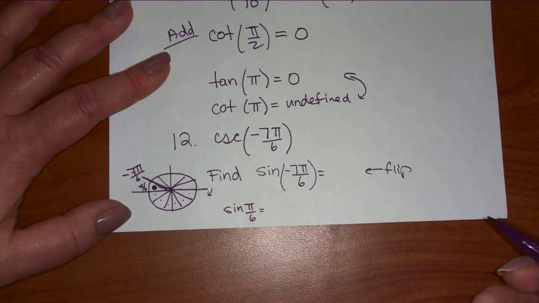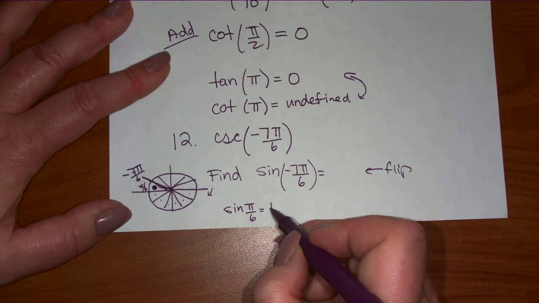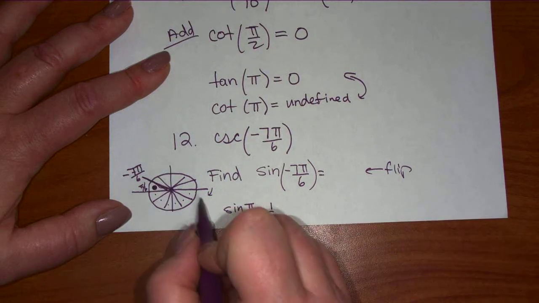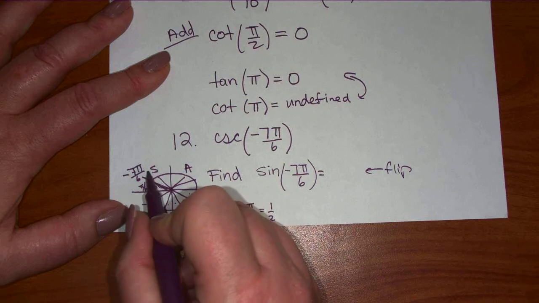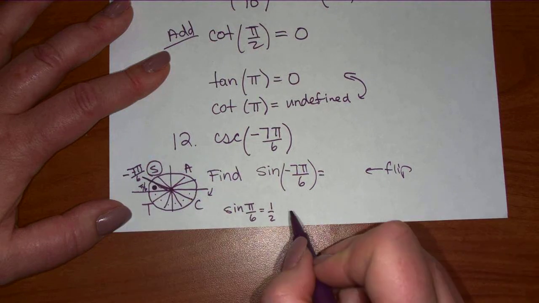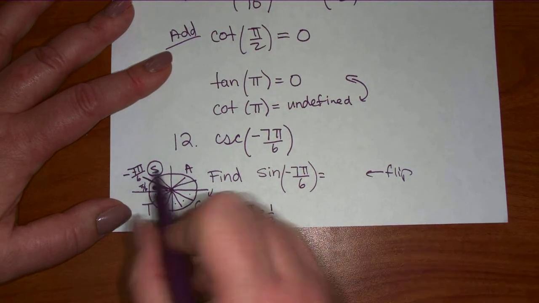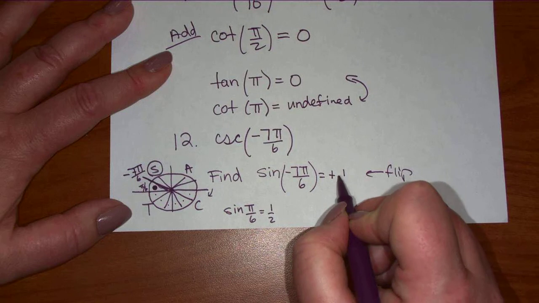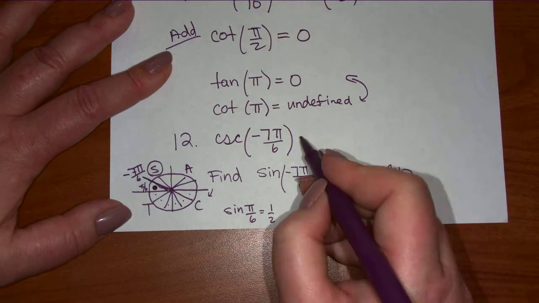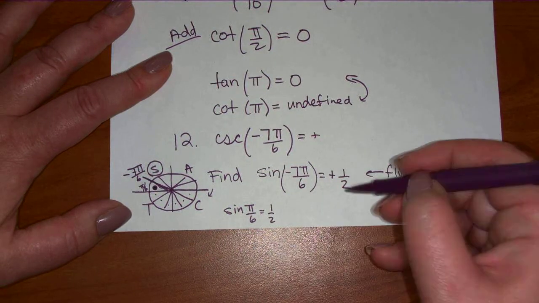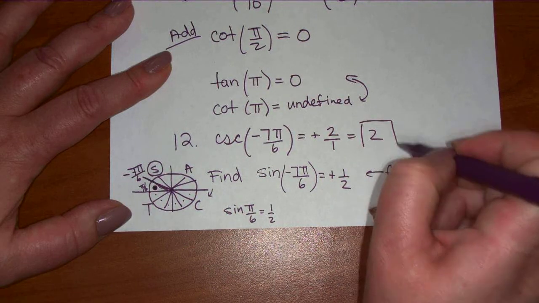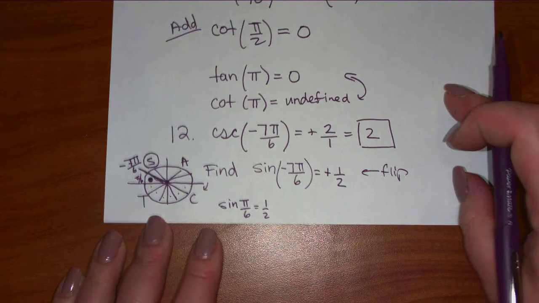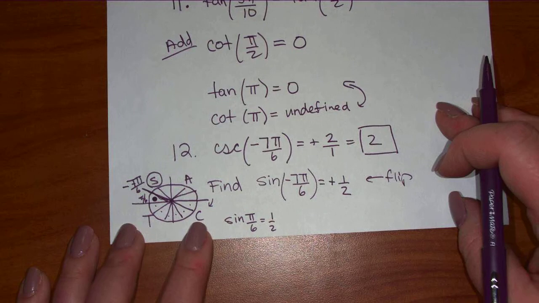CAST rule. Is sine positive or negative there? Positive, so positive 1/2. What would that be flipped over? Still positive. 2 over 1 or just 2? Okay, same sign, but flip it over. So you draw your angle, look up the reference angle, and figure out the sine. That's your step.